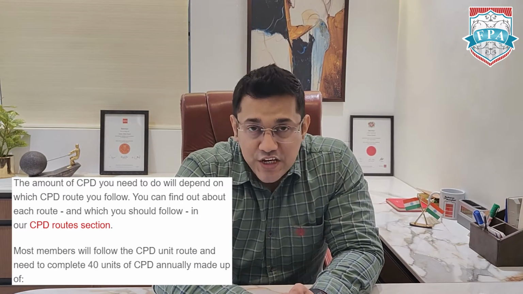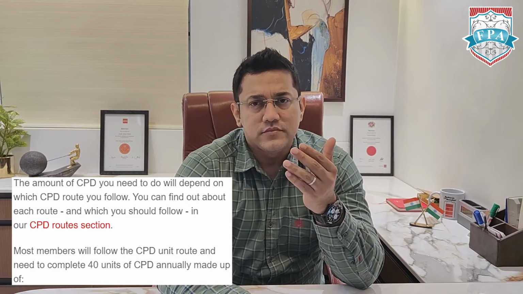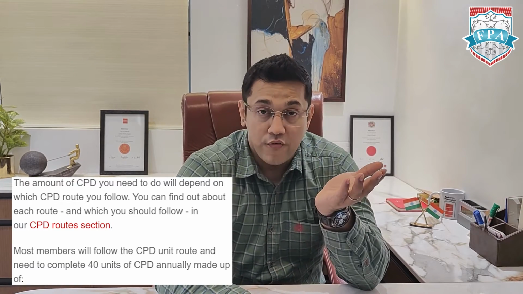Now, when you look at the CPD's requirement, there are various ways in achieving that. One route is your unit route, which is where you have to do 40 hours of training or 40 hours of units which are considered to be okay for a CPD, right? Now within this 40 units or 40 hours, 21 are supposed to be verifiable and 19 are unverifiable units. Alright, now what are verifiable and non-verifiable?